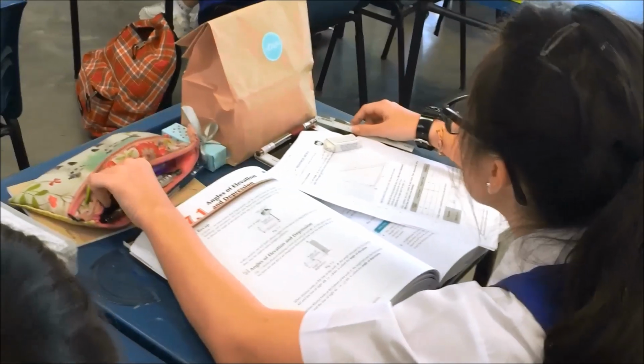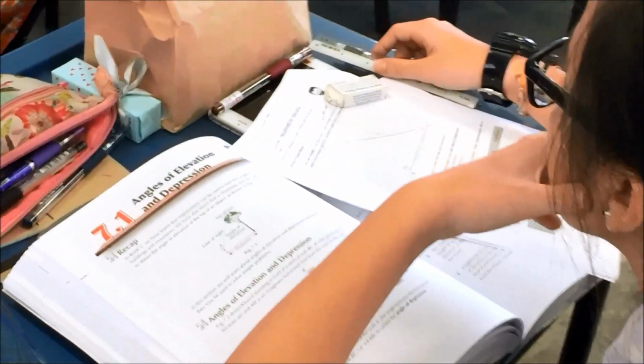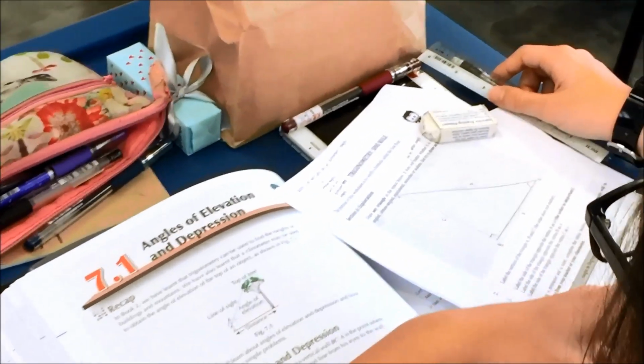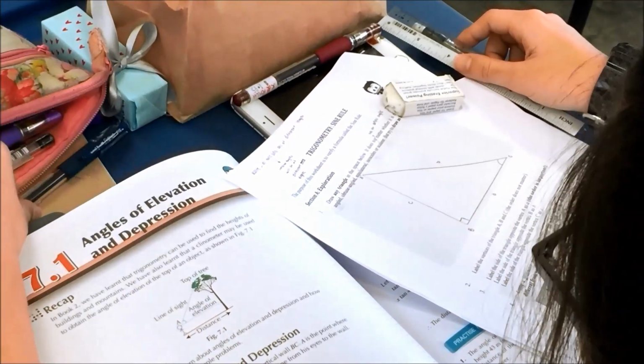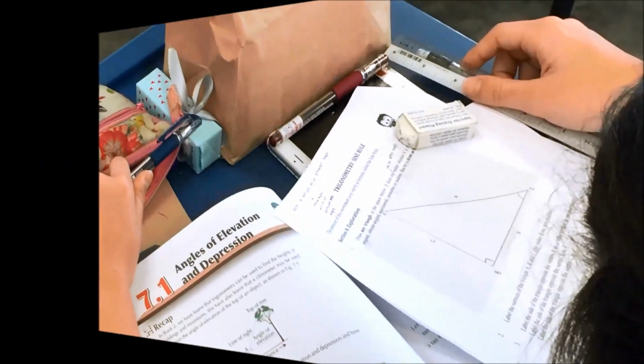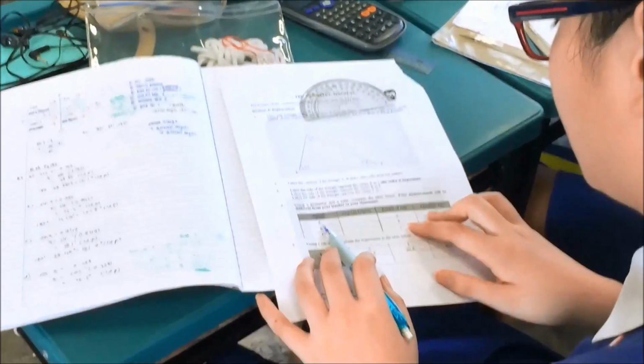So, construct a triangle. It can be A, B, C, doesn't matter. If this is big A, the length opposite it is little a. If this is point B, the length opposite it is little b. If this is big C, the length opposite is little c. Followed by this, the size of the angle of the triangle.